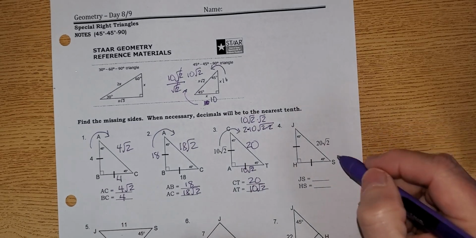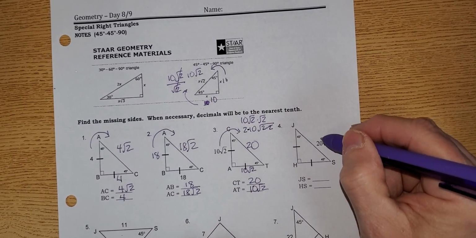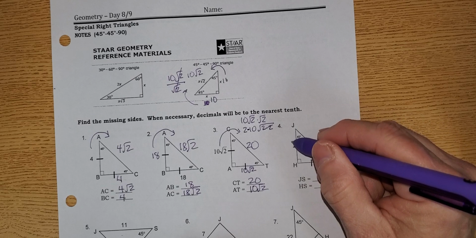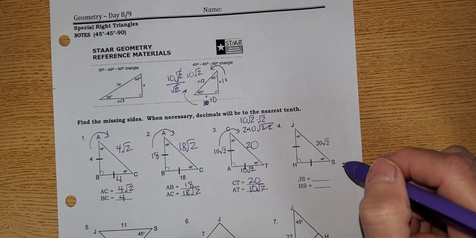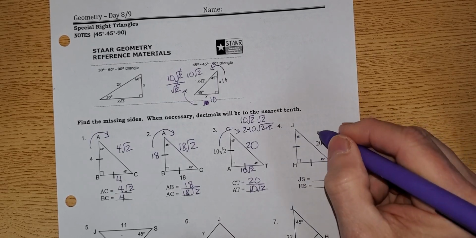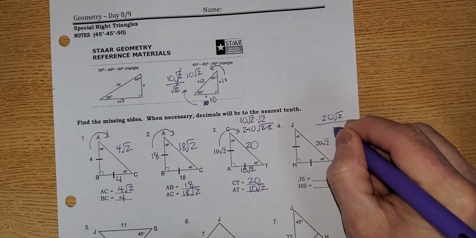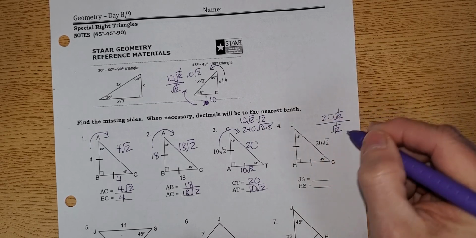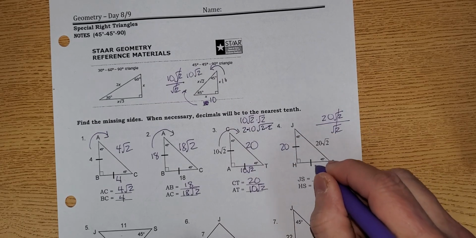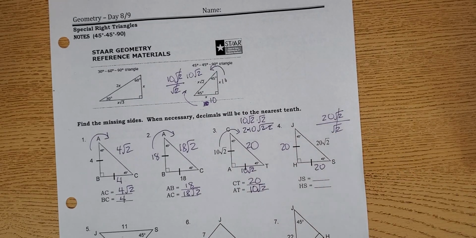All right, here's one where I'm starting with the hypotenuse and getting smaller to get the other short sides, which are going to be the same. So I'm going to take this one and divide by radical 2. Those cancel, and I get 20 and 20.